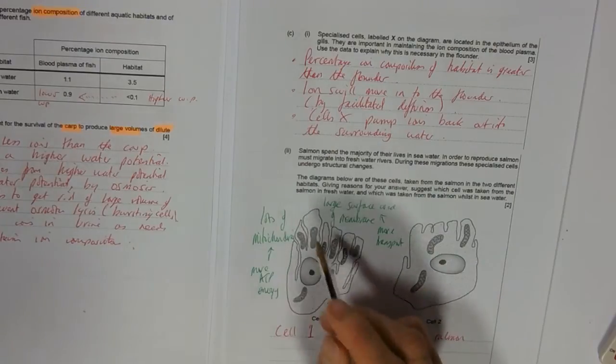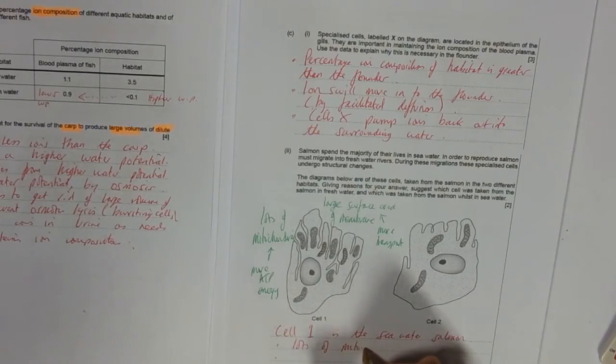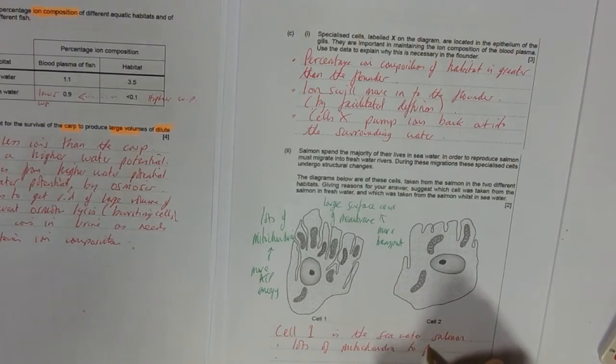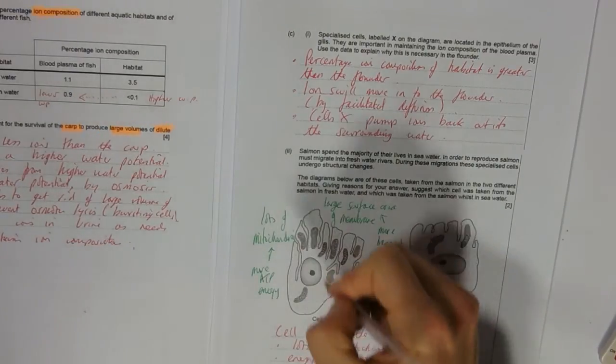And then one of our two suggestions here, so I'll put them both down, but we only need one. We can get 1 mark for cell 1 and then 1 mark for, e.g., lots of mitochondria to provide ATP, energy for active transport. And the other point would be lots of surface area.